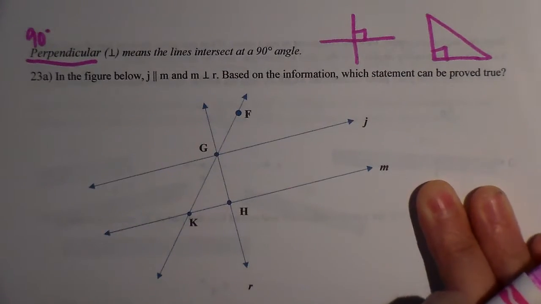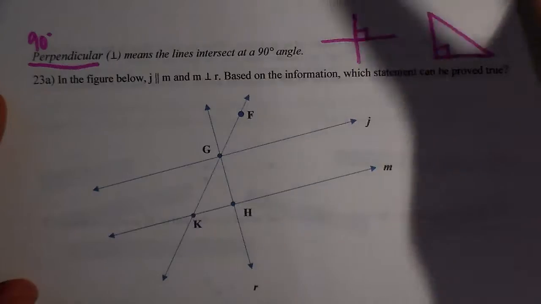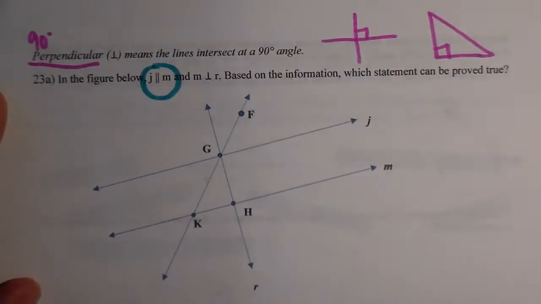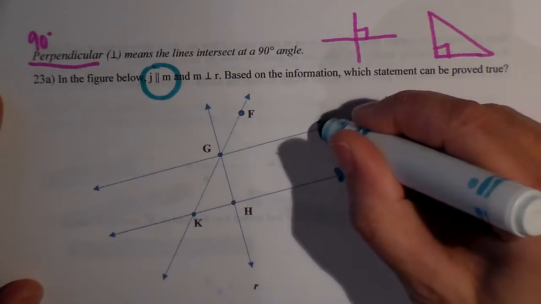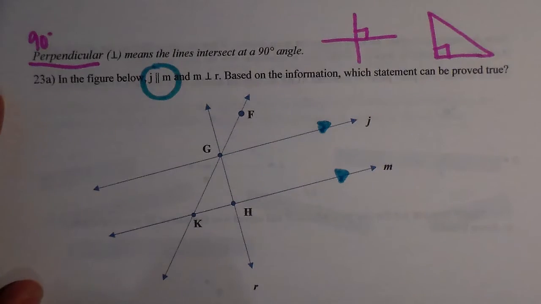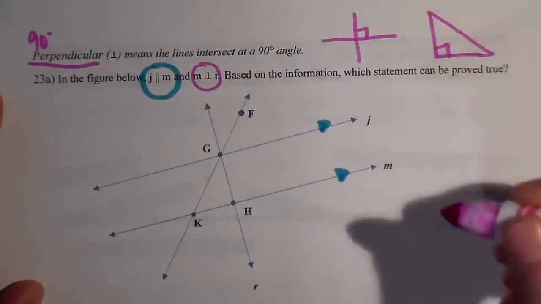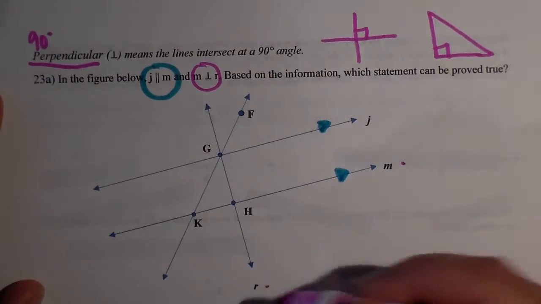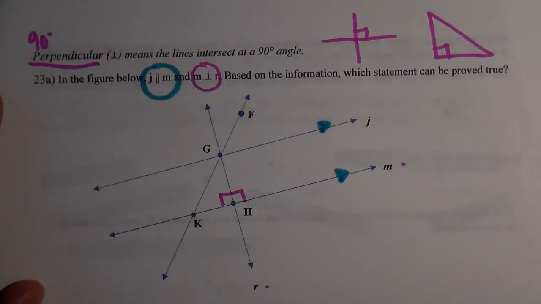In the figure below, it says that J is, and then it gives you these little vertical lines. That means parallel. So line J is parallel to line M, and you can indicate that with little arrows. You can fill them in however you want to do it. And it tells you that M is perpendicular to R. So here we go with perpendicular again. So here's M and here's R. They're perpendicular, which means I've got right angles here, okay? So now that I've established that, it says, based on this information, which statement can be proven true?